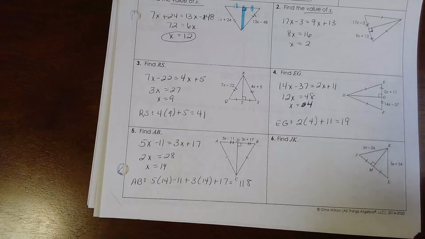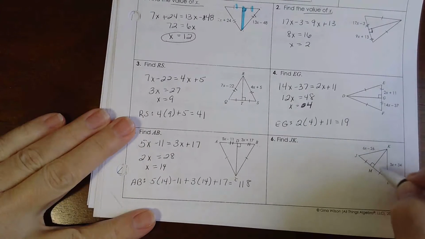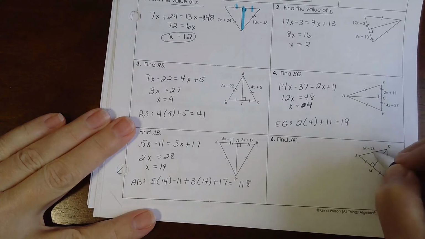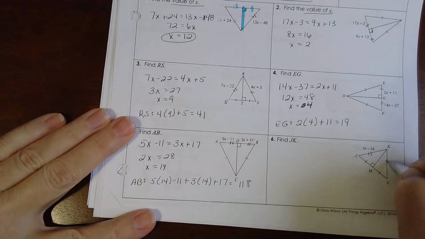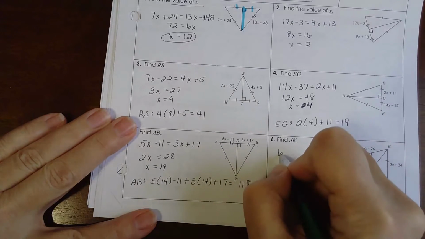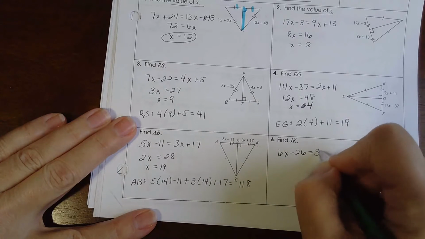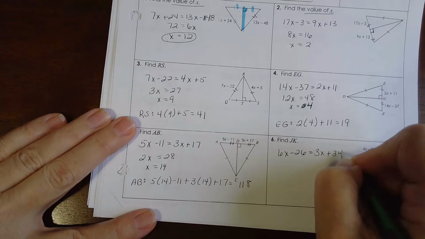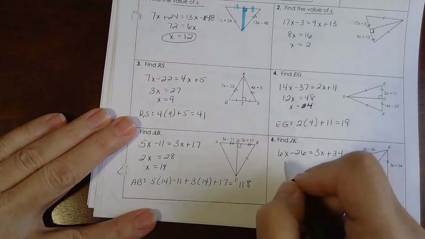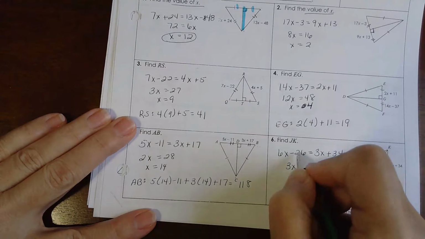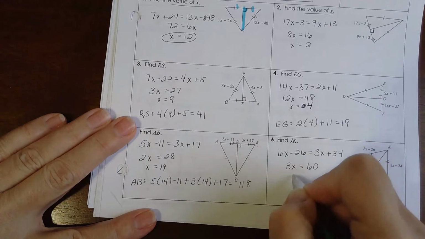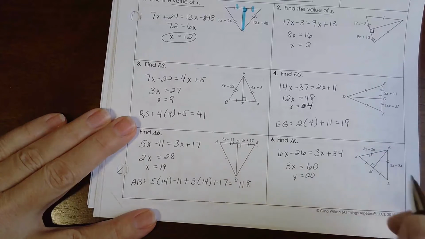All right, JK is what we're looking for. Since it's perpendicular, these two pieces are congruent. JK is going to be congruent to KL. So you're going to have 6x minus 26 equals 3x plus 34. So we're going to get 3x. Add that, we get 60. X is going to be 20.